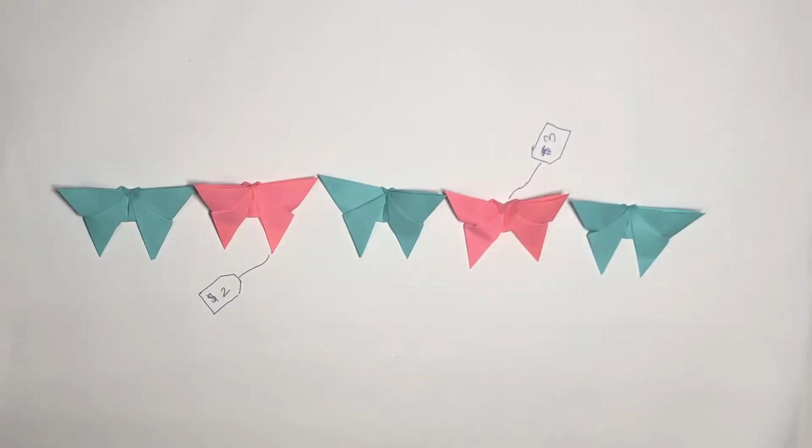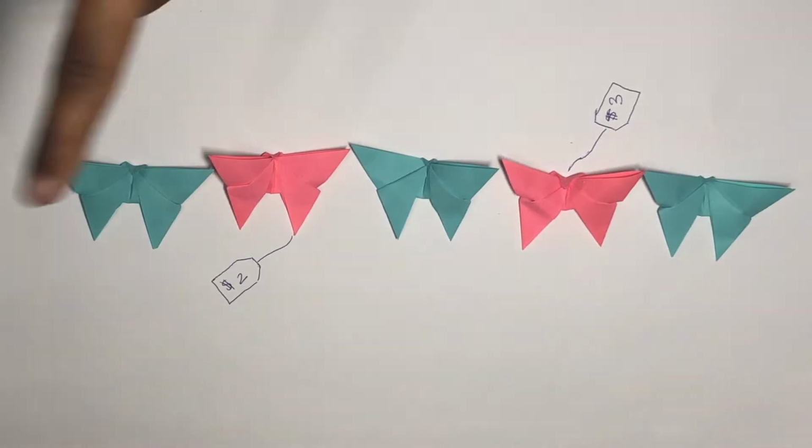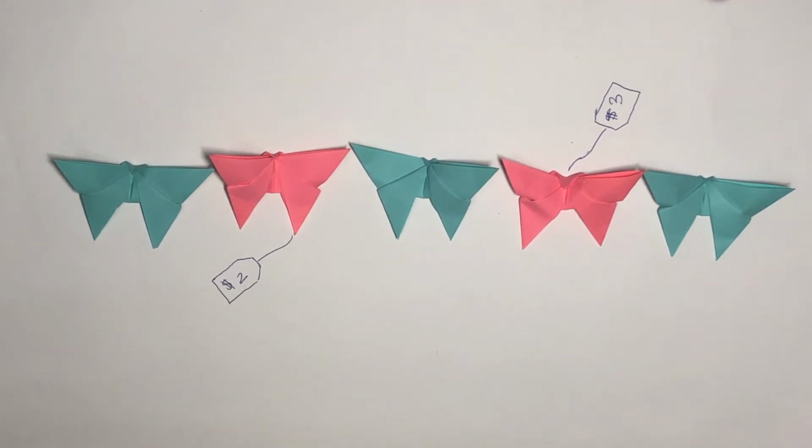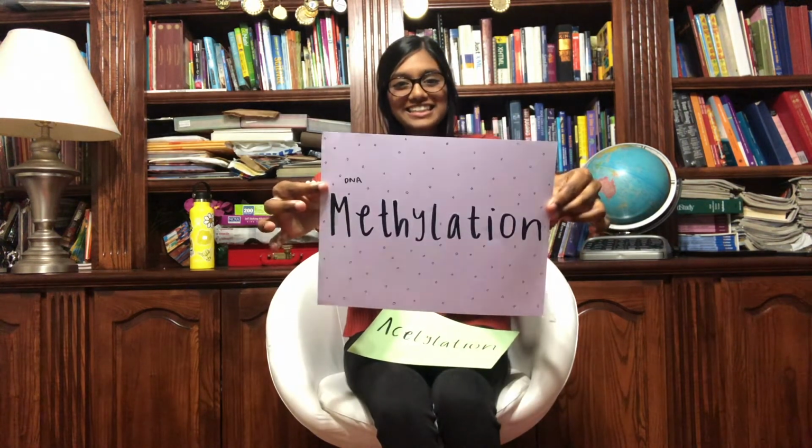In this case, the price of the butterfly. Now the sequence is the same, but the butterflies are pretty different from when they started. Oh, and epigenetic modifications are reversible, I might add. But let's take a closer look at two of the most common types of epigenetic modifications. Histone acetylation, which increases the expression of genes, and DNA methylation, which silences gene expression.